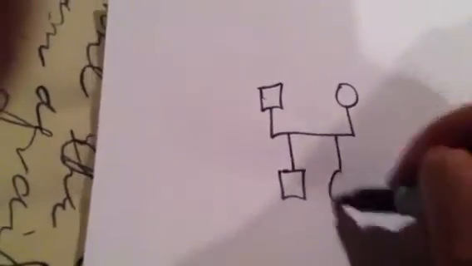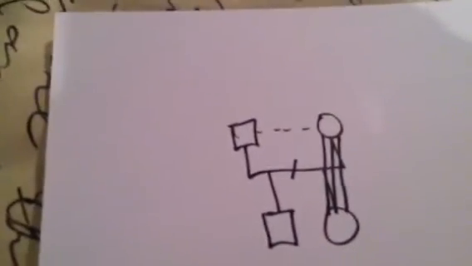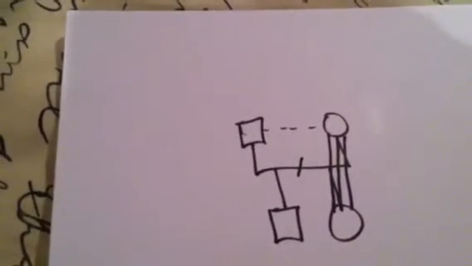I think you all know a square is a male and a circle is a female, and that's a marriage at this point. So let's say you had a son and daughter. Maybe they're separated, and so these two are distant. Now, one thing that's common when you have a distant husband and wife is oftentimes the mother and the daughter will be what's called fused or enmeshed. So enmeshed is a way of looking at a relationship that is what would be considered too close.